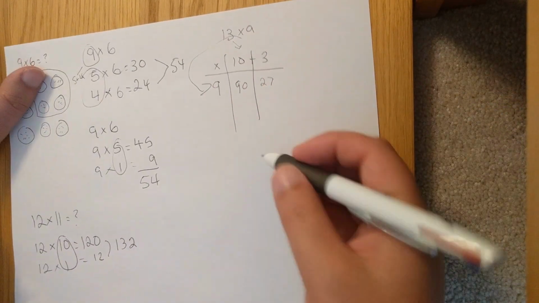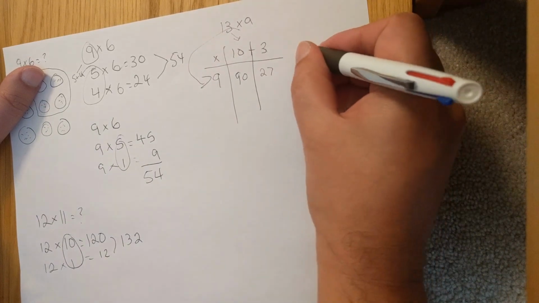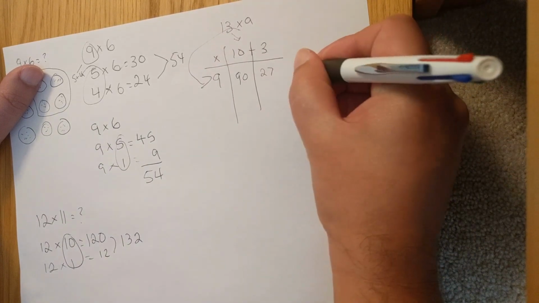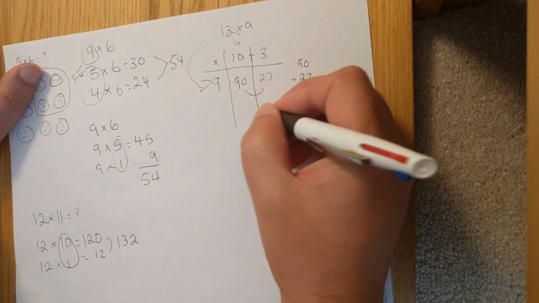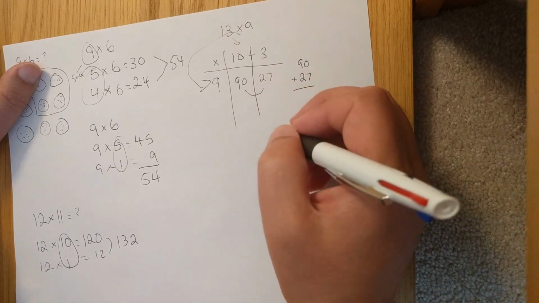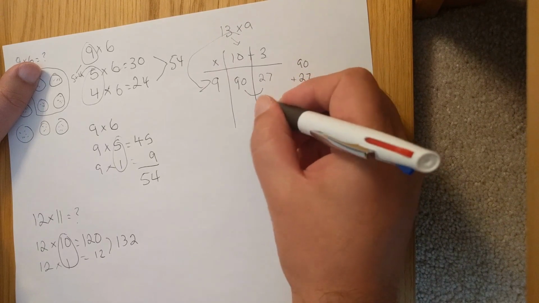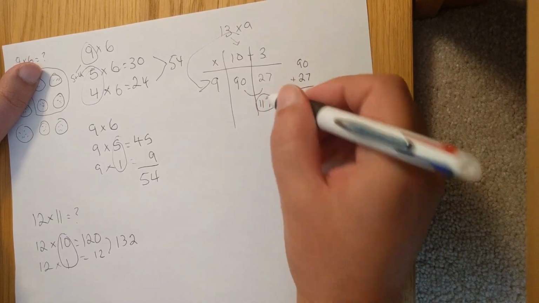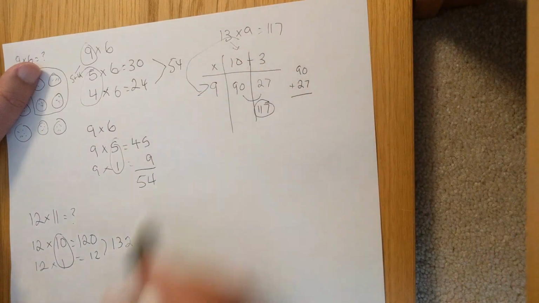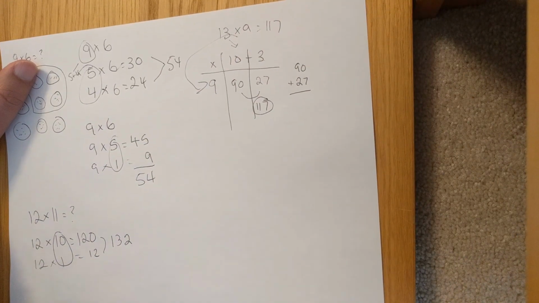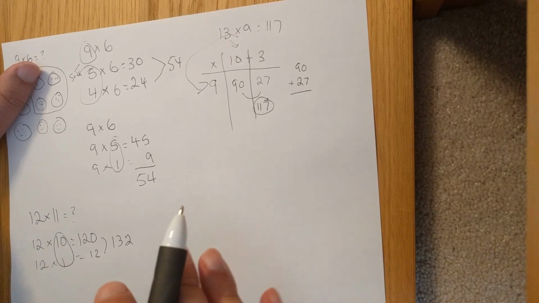And you can add those together any way you like. Some people like to write it in the standard algorithm on the side. That's fine. Other people just like to kind of loop it together and add it that way. Whatever you do is fine, but it adds up being 117. You just kind of circle it. So 13 times 9 is 117. And I proved that using my array, which is pretty cool. So that's an array, and it works with any number.